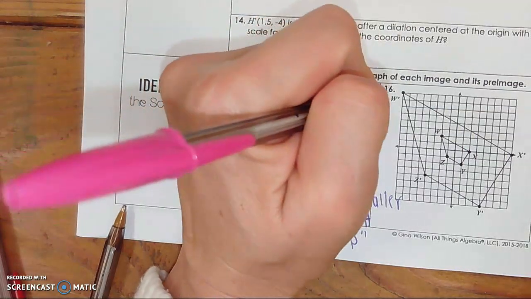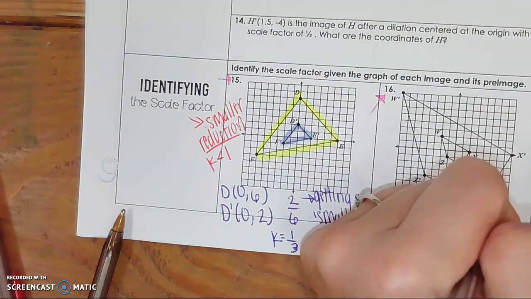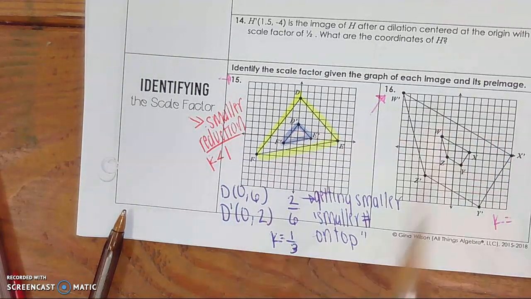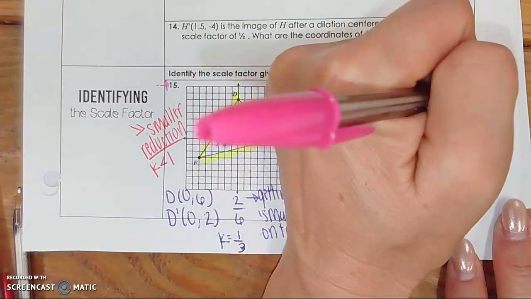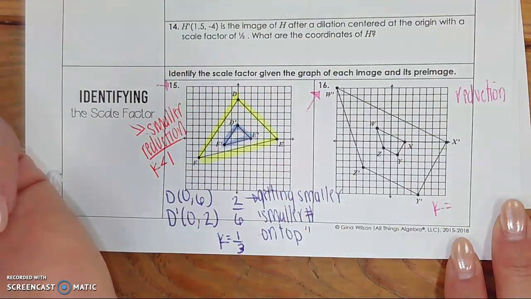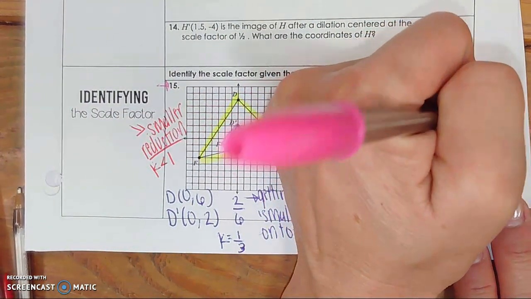Okay, I want you guys to attempt this one. So figure out what your scale factor is. All right, and is it a reduction or an enlargement?